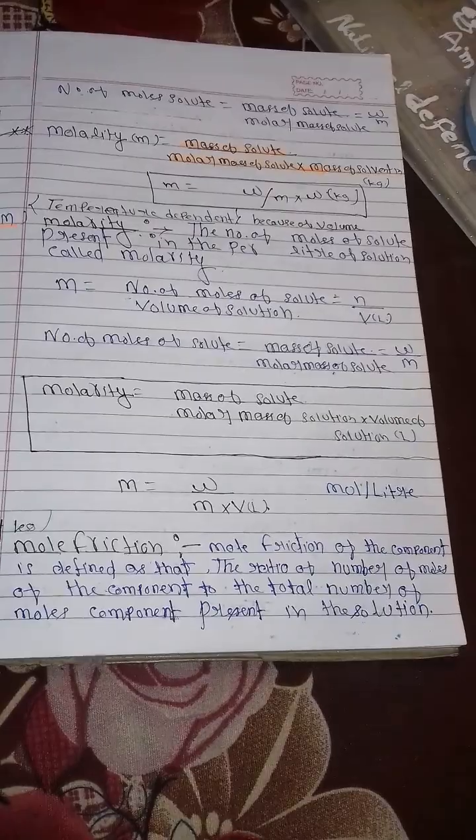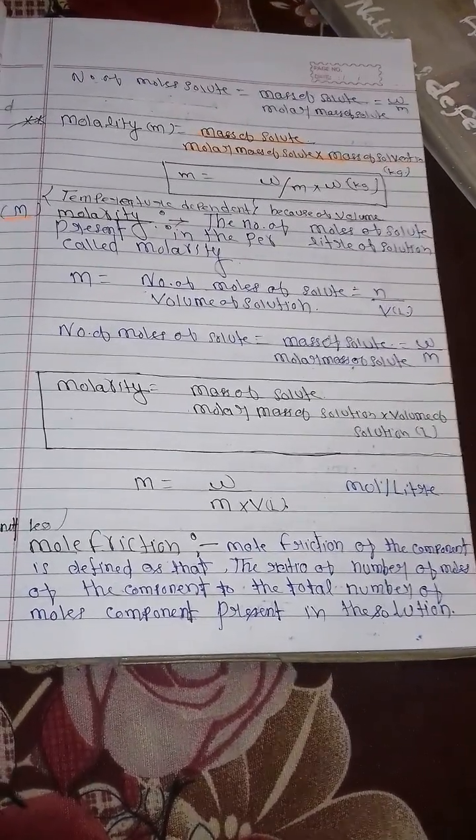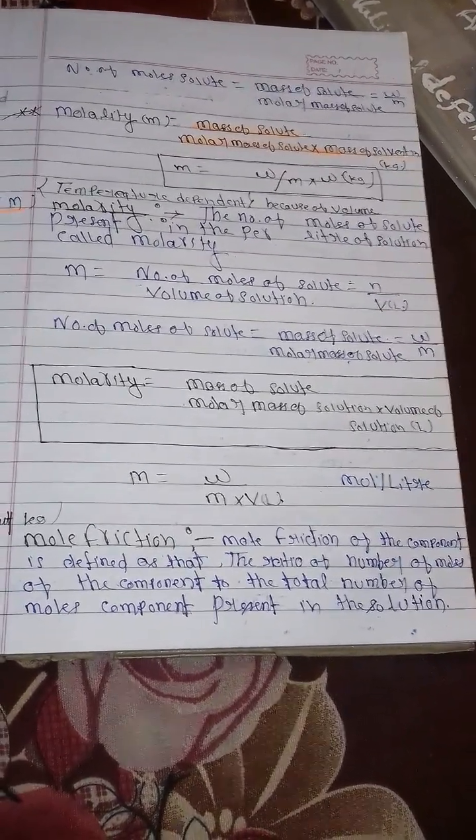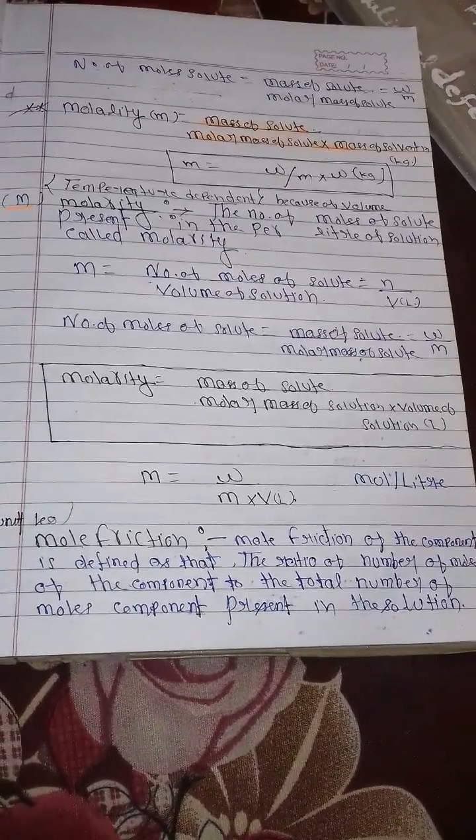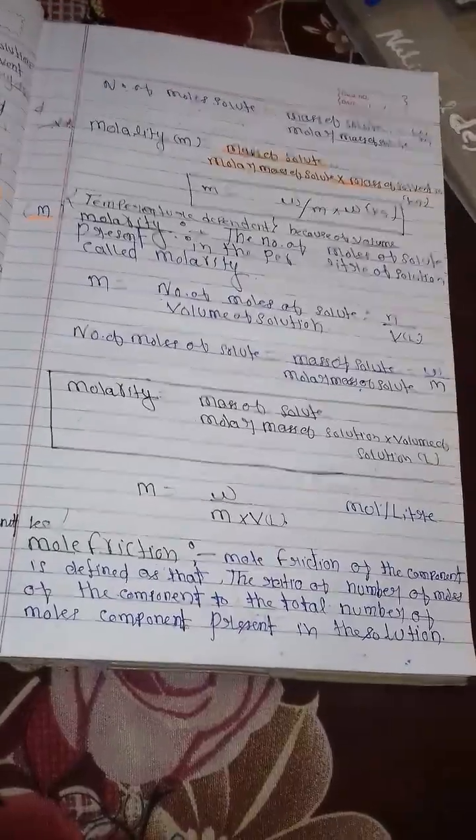Mole fraction of a component is basically the ratio of the moles of the component to the total number of moles of components present in the solution.